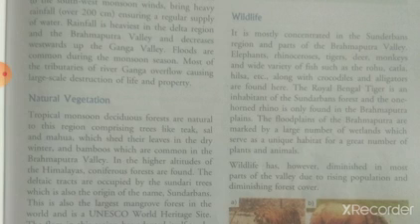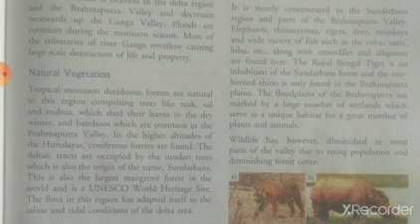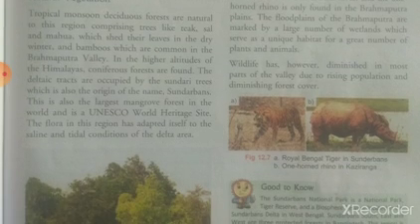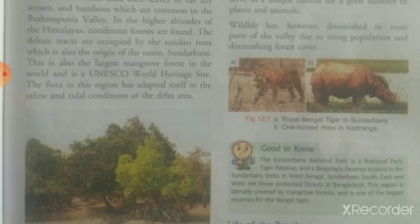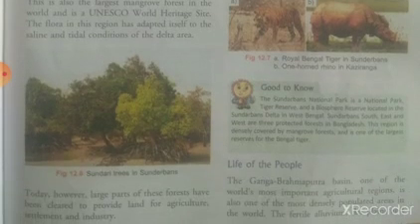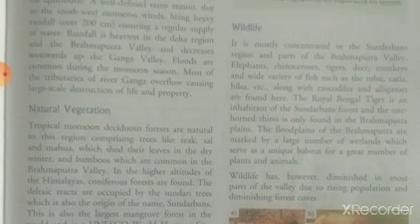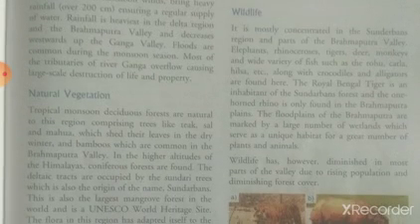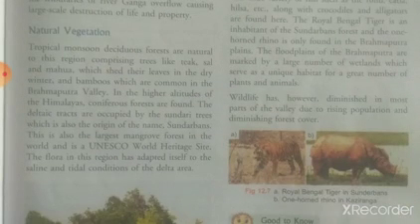The floodplains of the Brahmaputra are marked by a large number of wetlands which serve as unique habitats for a great number of plants and animals. The wildlife has, however, diminished in most parts of the valley due to rising population and diminishing forest cover. So the important wild animals found in the Ganga Brahmaputra basin are, first, the tiger and, second, the one-horned rhinoceros.